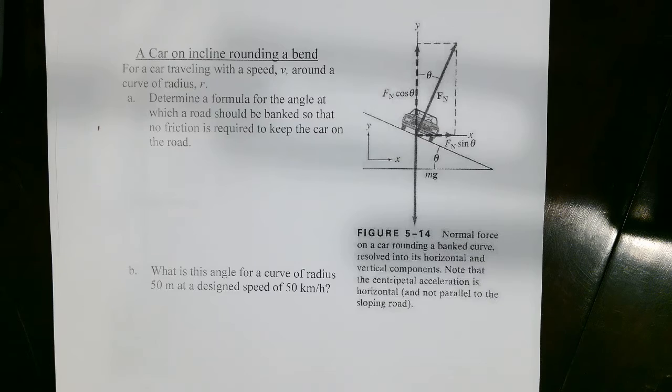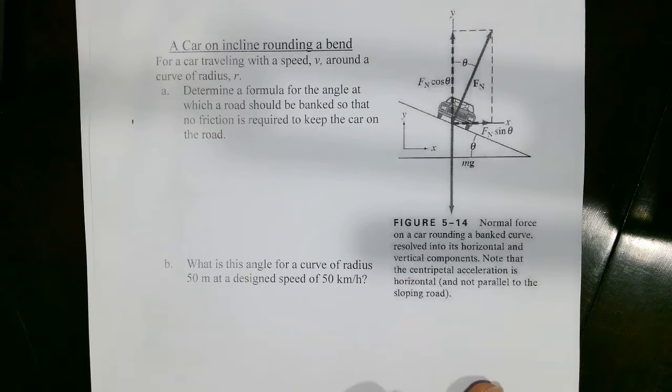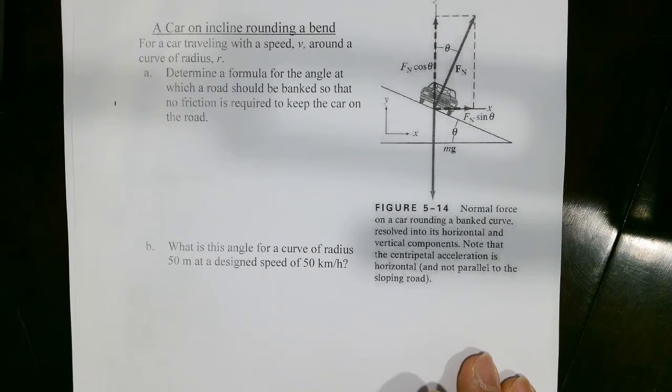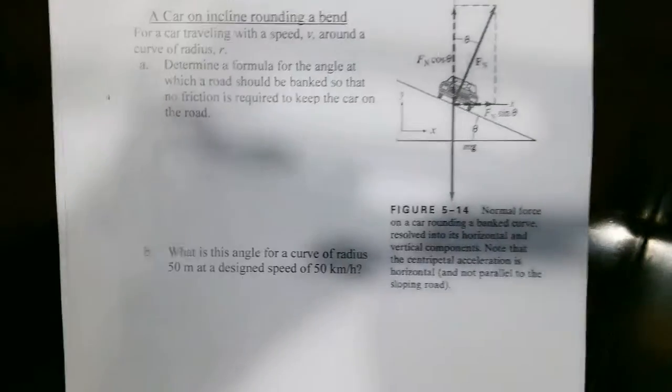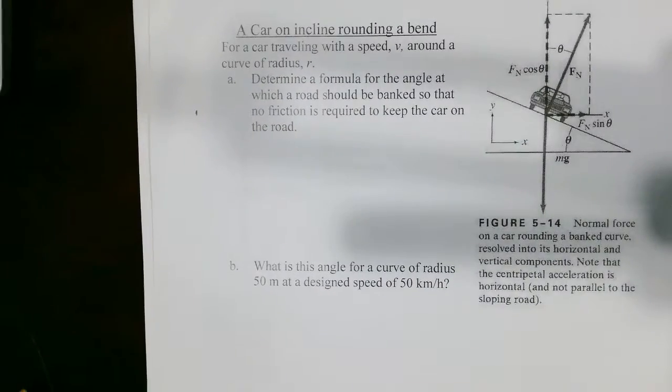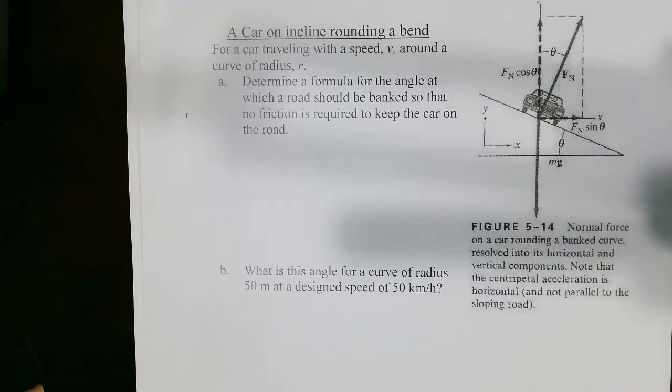Hopefully, once we go through this, you'll appreciate banked curves, especially when going skiing in the Poconos, when you get off the 476 turnpike, the exit ramp is banked because there's a lot of snow up there. You'll appreciate it a lot more once you go over this.